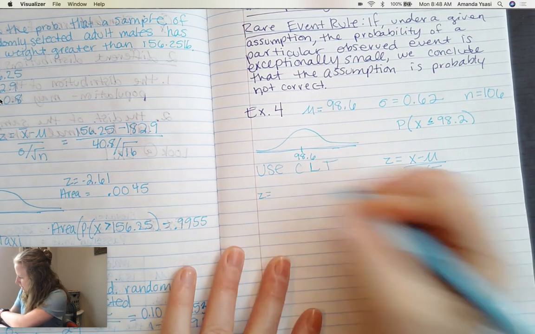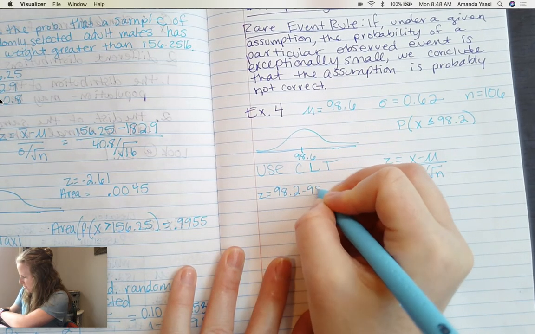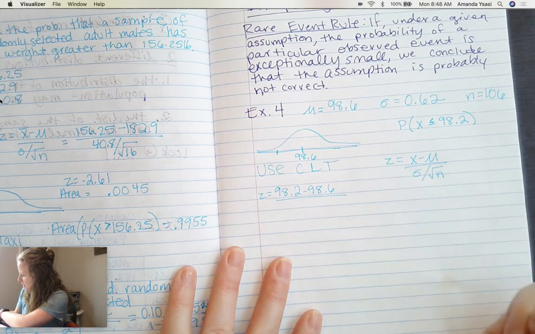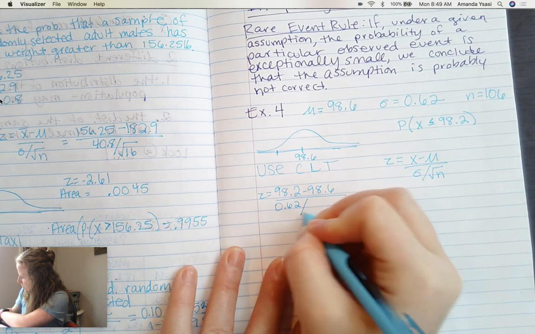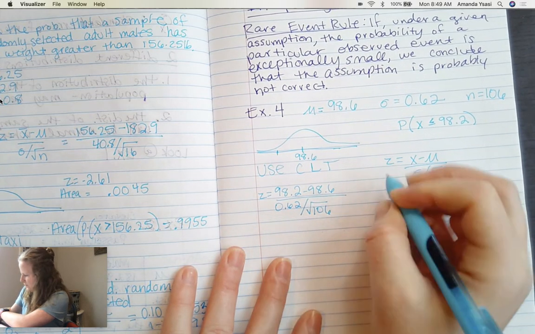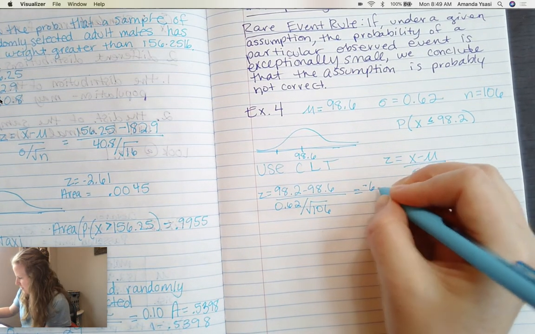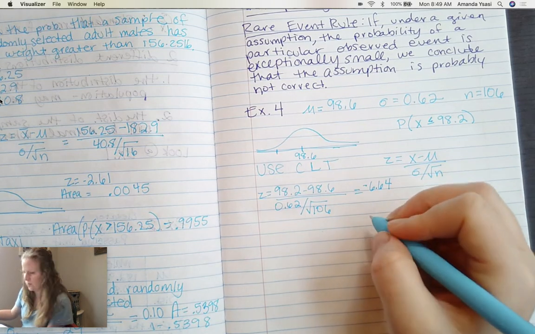So we'll plug in our numbers. Our z is 98.2 minus 98.6 over, so it's lower, right? So it's way down here. Over 0.62 over square root of 106. Okay, so we'll put that in the calculator, and you should get negative 6.64.